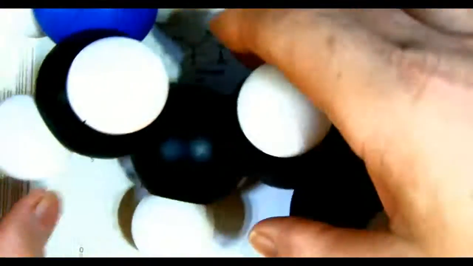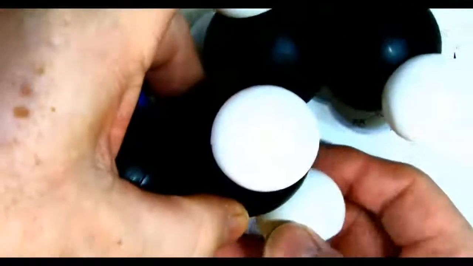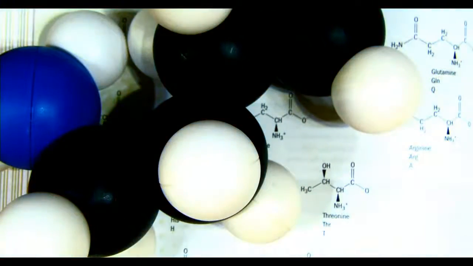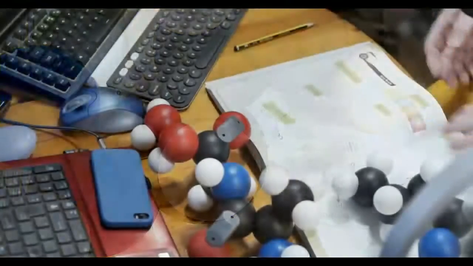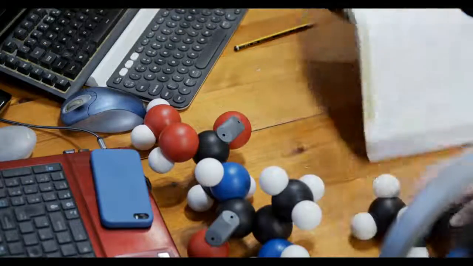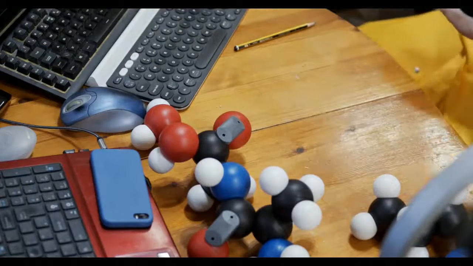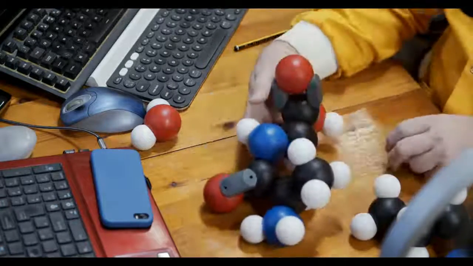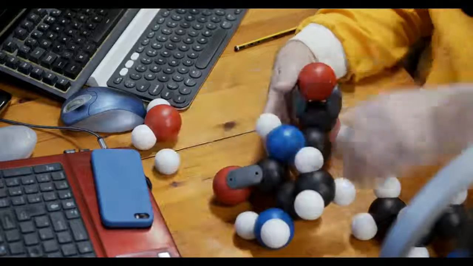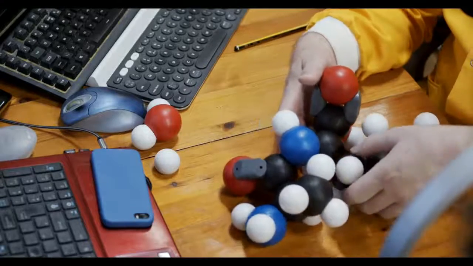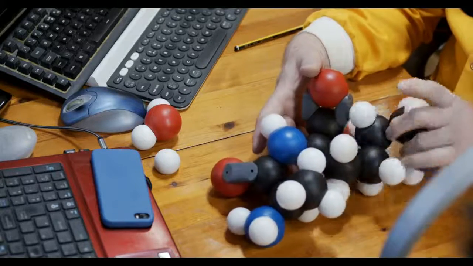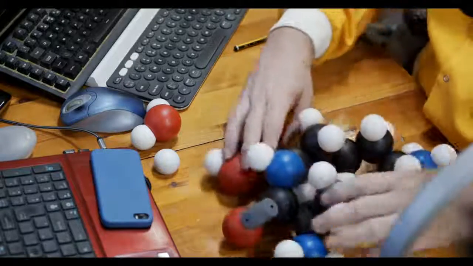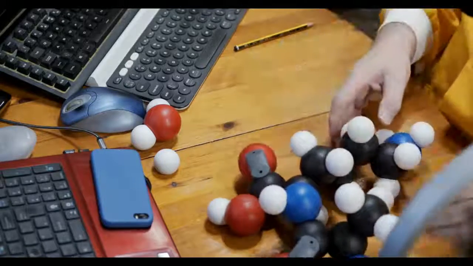There we are, there's my molecule. And what I'm going to do is try and put that back with my other one. So I'm going to take my lysine, take it off, and put it on here. Here is lysine. Now, let's see what's going on.